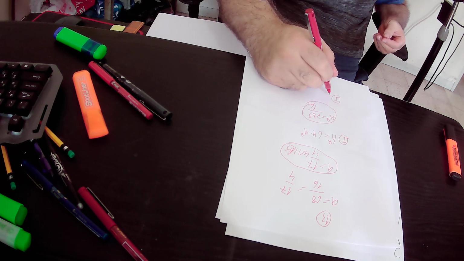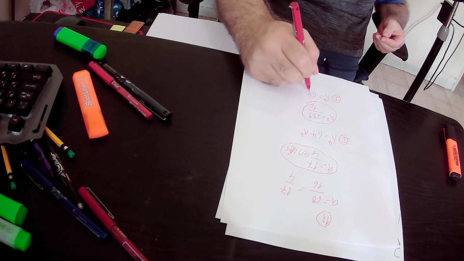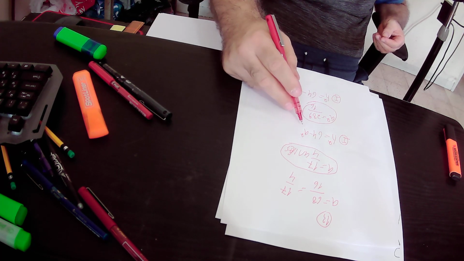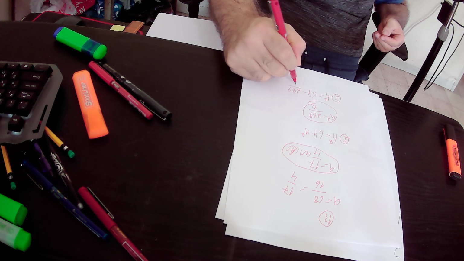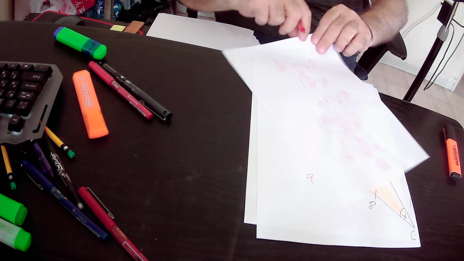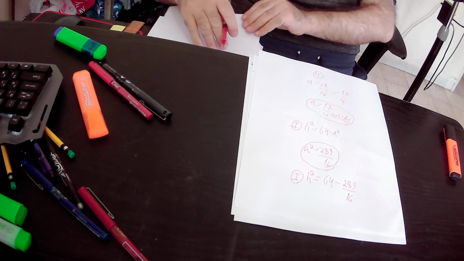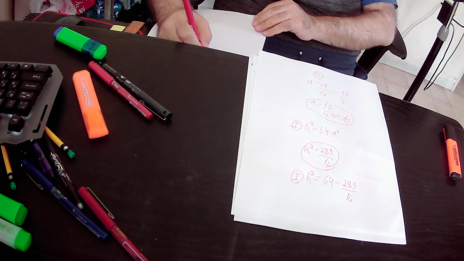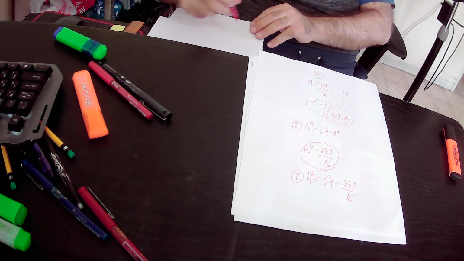that h squared equals 64 minus, instead of a squared we will write 289 over 16. So we got equation number 1. It states that h squared equals 64 minus 289 over 16.